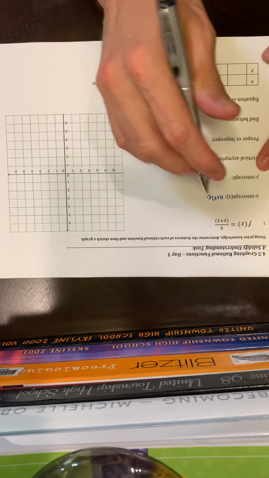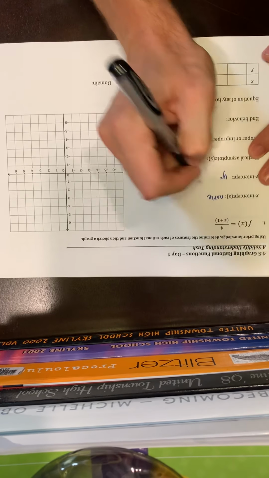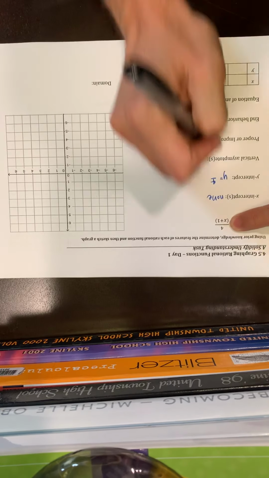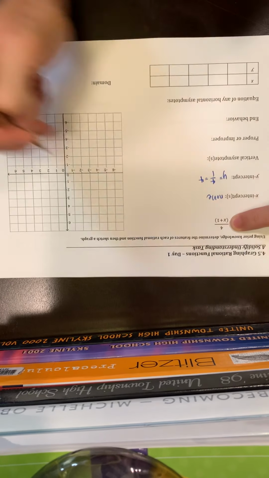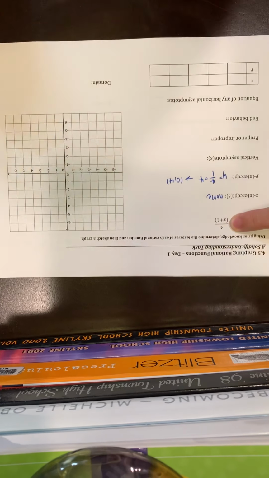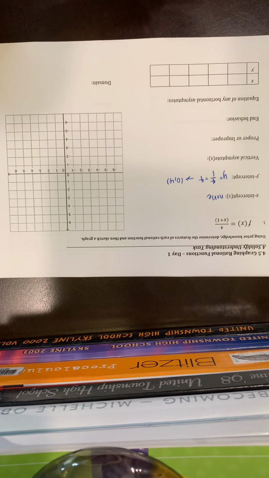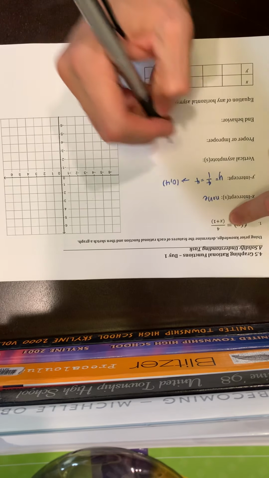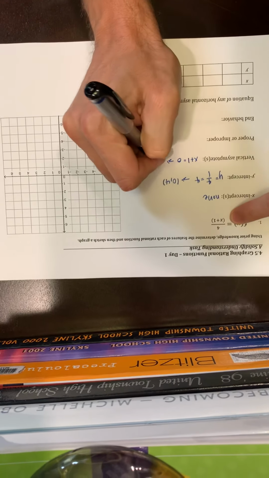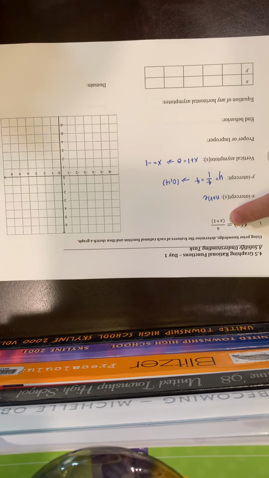The y-intercept, we can find by plugging 0 in for the x's. If I do that, we'll get a 4 on the top. On the bottom, you'll get a 1, which means you have a y-intercept at 4. So that's the coordinate point (0, 4). Vertical asymptotes still happen where the denominator equals 0. So that's going to give us a vertical asymptote at x = -1.